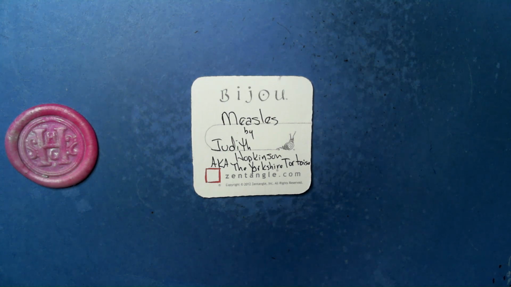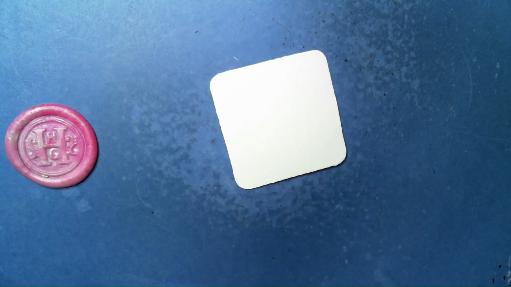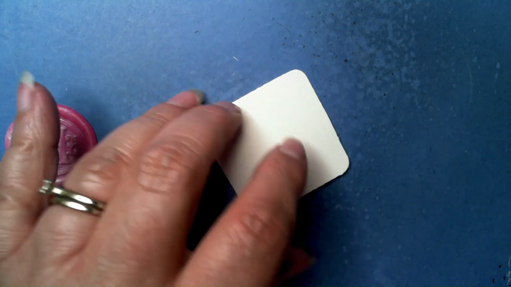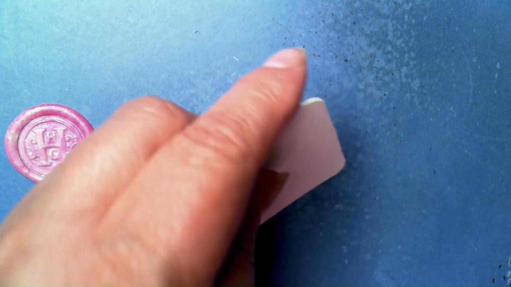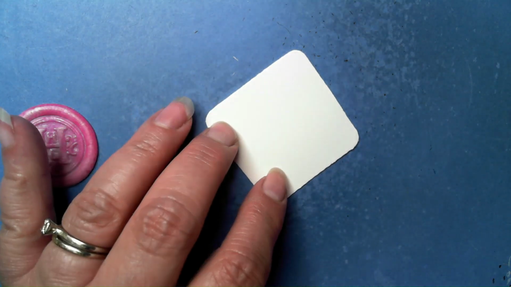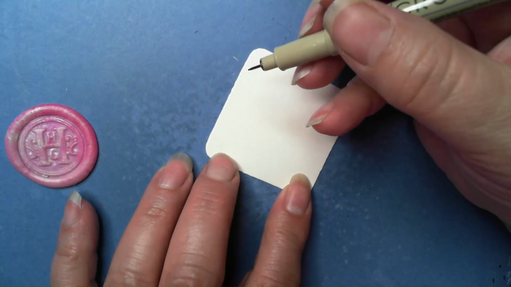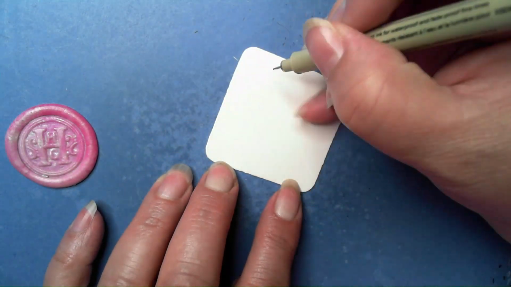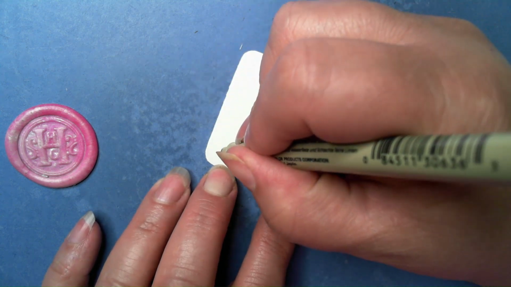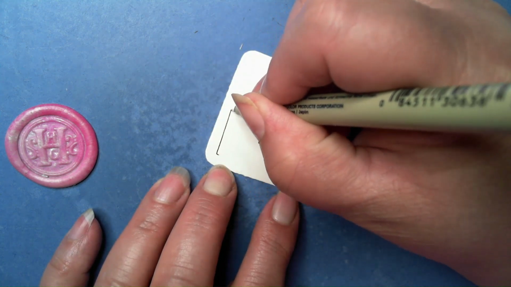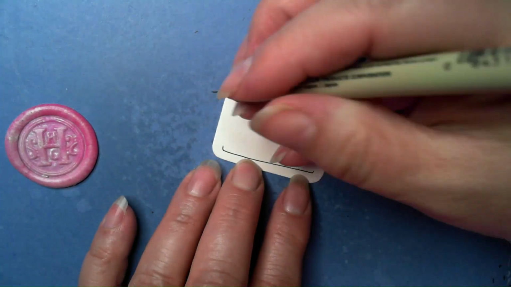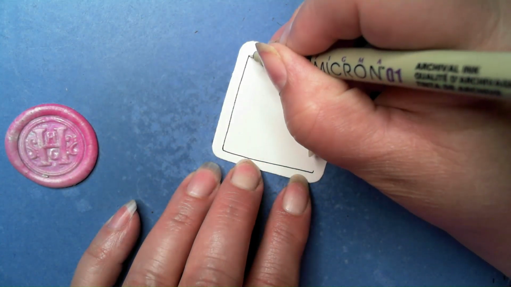Today we're going to take a look at the Tangle Measles, not what you think, by Judith Hopkinson, also known as Yorkshire Tortoise. To find out what the story is behind the name and how it is not what you think it is, do take a look at the For More Inspiration link in the description section, and you will find out. Sometimes that's fun, and sometimes I like to just tease you and direct you there.